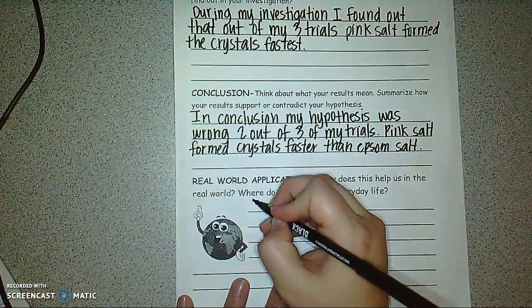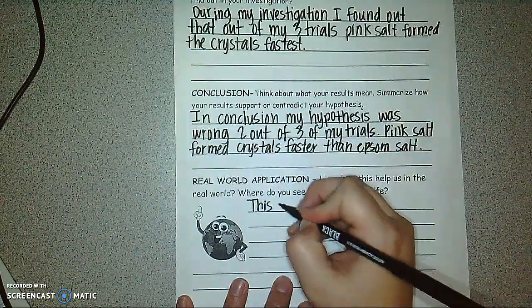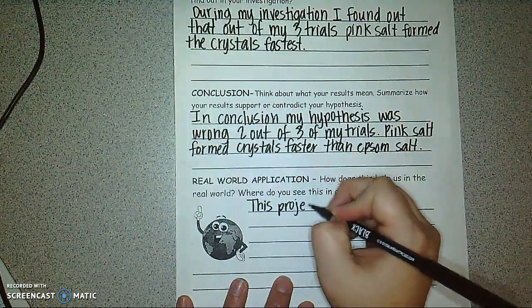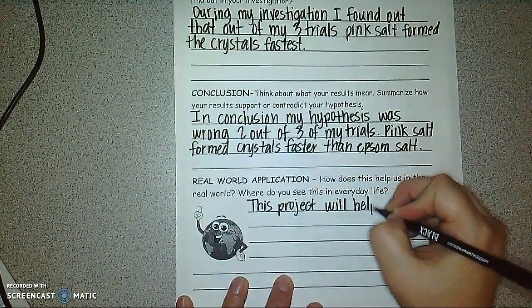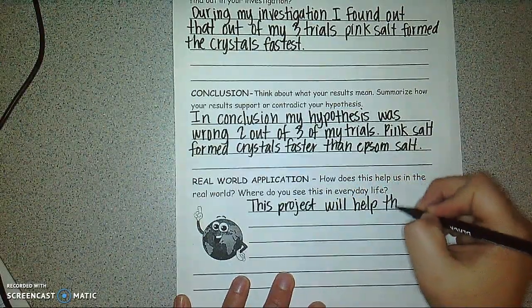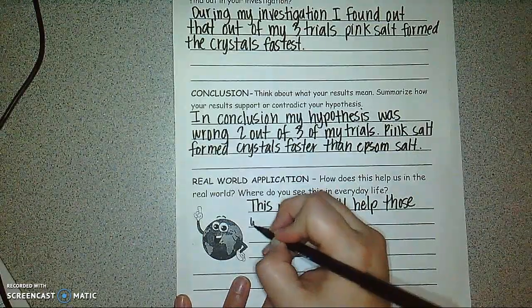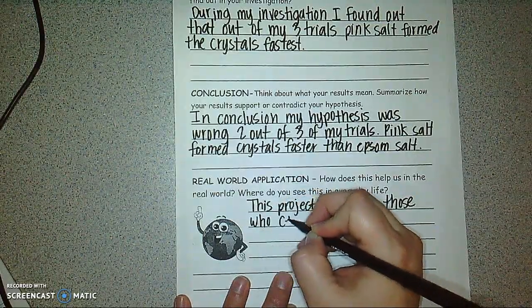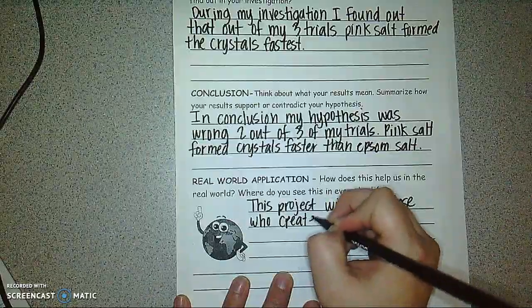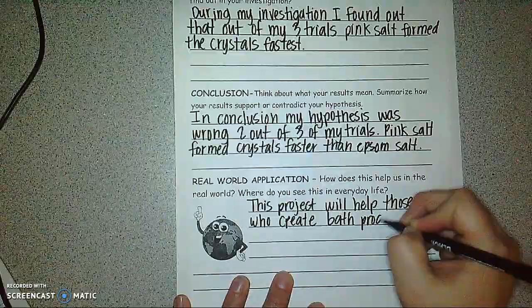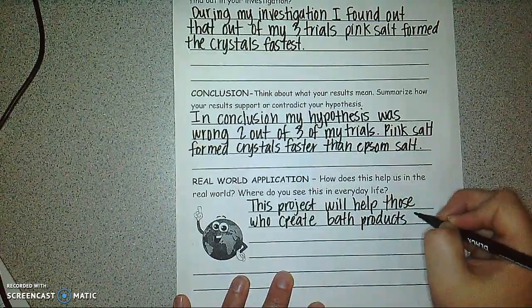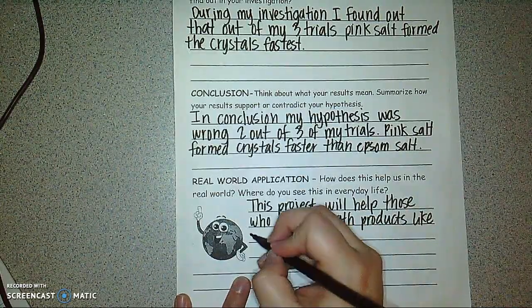So, this project will help those who create bath products like bath salt.